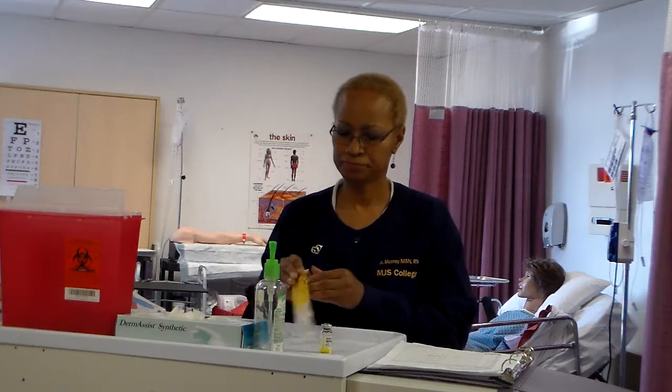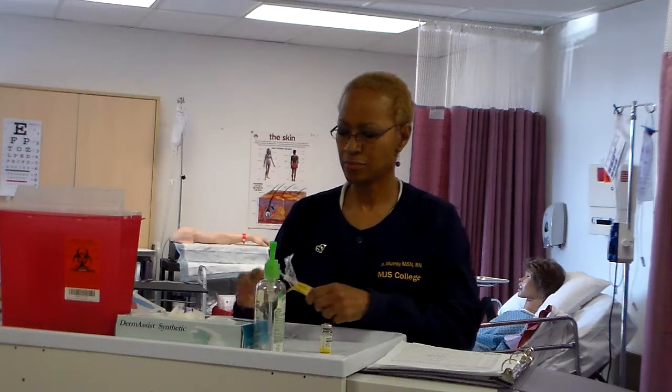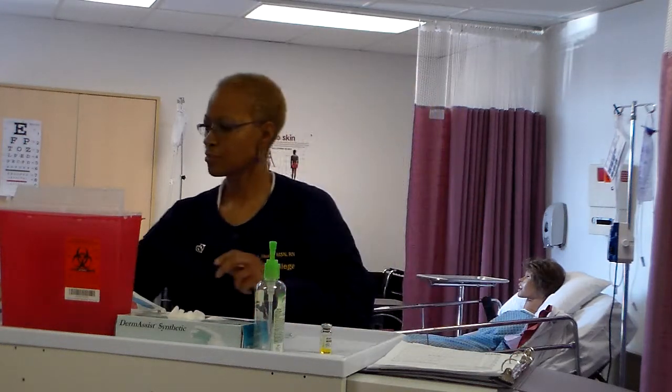Pick up syringe and remove needle cap or cap covering needleless vial access device. Pull back on plunger to draw amount of air into syringe equivalent to volume of medication to be aspirated from vial. Okay, so if according to my order and what I've calculated I have to give 1 ml of medication, then I'm going to pull back only 1 ml of air.